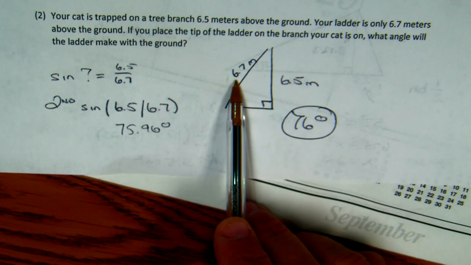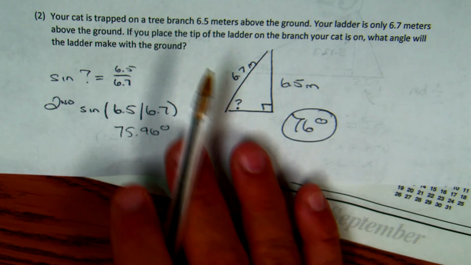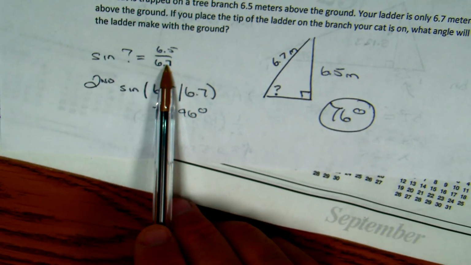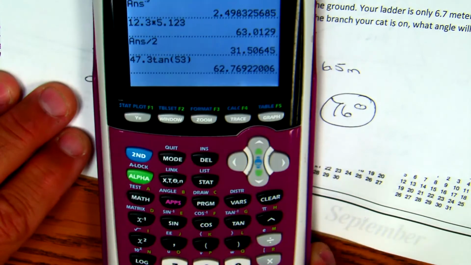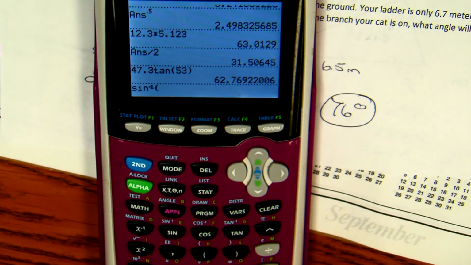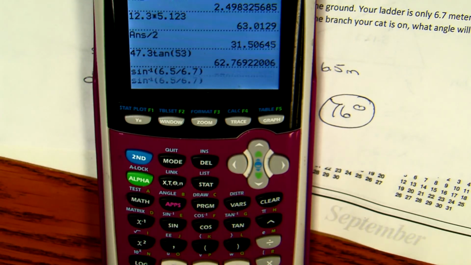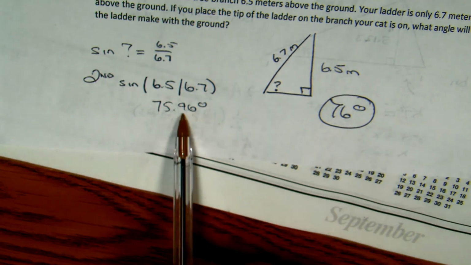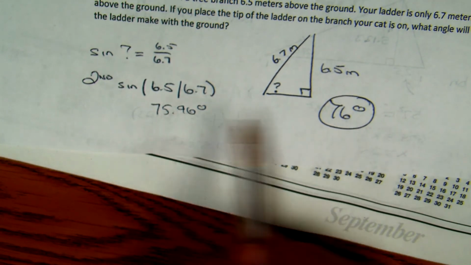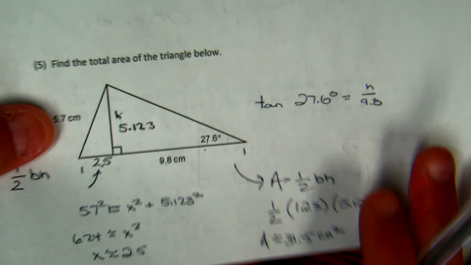All right, now the hypotenuse is involved. 6.5 is the opposite, so I'm going to use sine. Sine of the question mark equals 6.5 over 6.7. All right, I go to my calculator. Of course, I hit second first because I'm trying to find an angle. 6.5 divided by 6.7, and I get 75.965, which, wherever you rounded to, would go up to 76. So we're looking at an angle of 76 degrees.